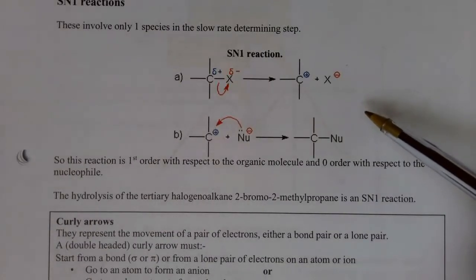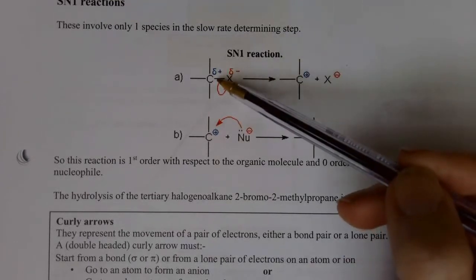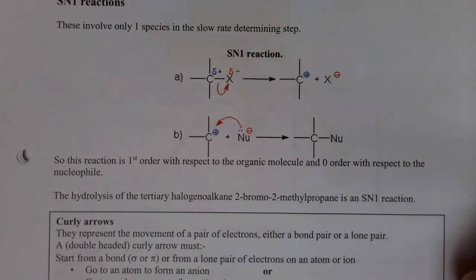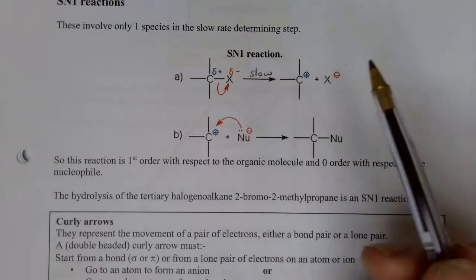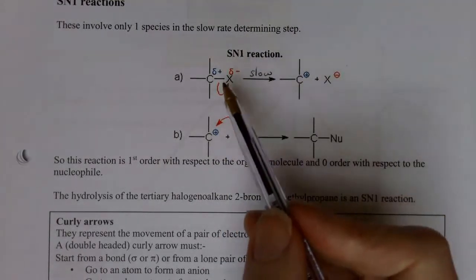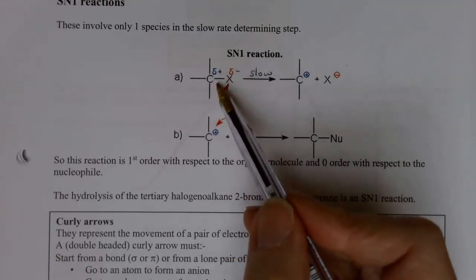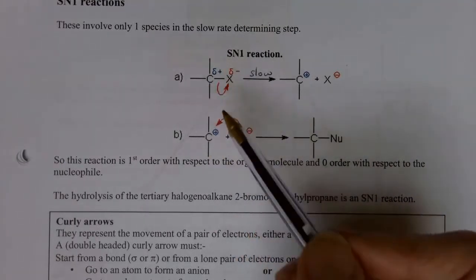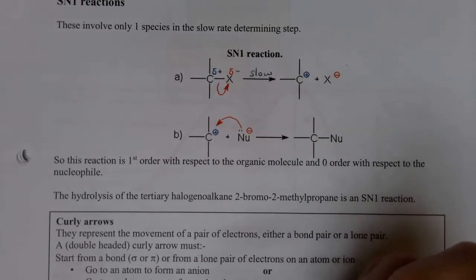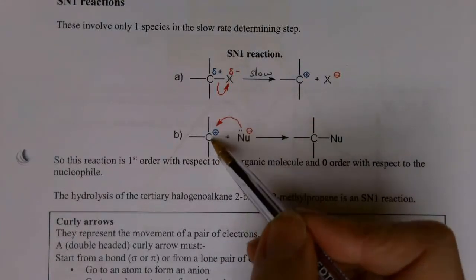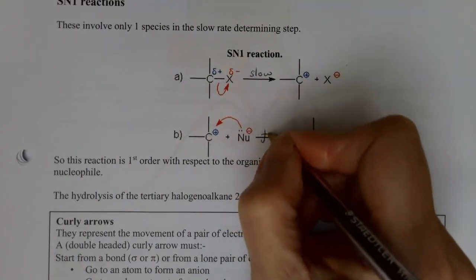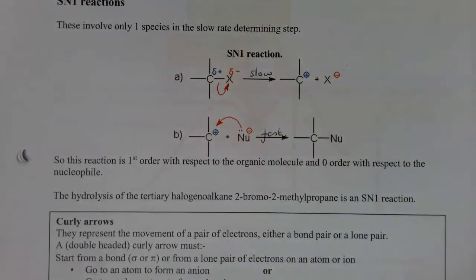So we've looked at this SN1 mechanism before. We need to remember that it's got one species in this first step. We would now change that to saying it has one species in the rate determining step, because this is the slow step. In other words, the activation energy for this step is very, very high. You're breaking a bond and you're doing heterolytic bond fission. That's going to be very slow. Very few particles will have an energy capable of doing that. However, this next step, where the nucleophile is bonding to the carbocation, you are simply making a bond, and this is going to be a very fast step.